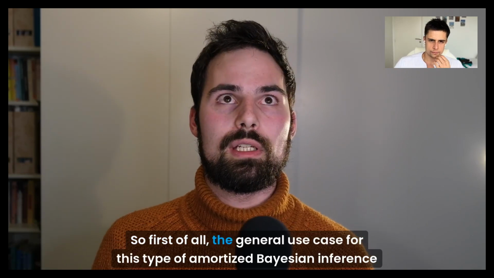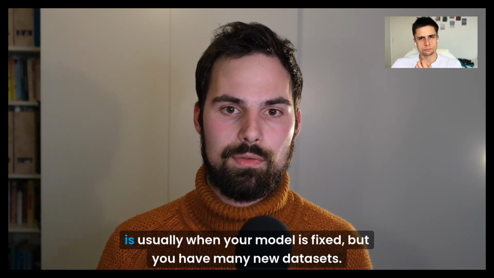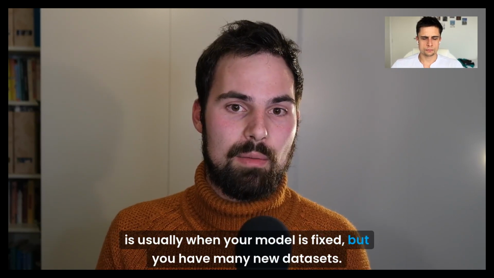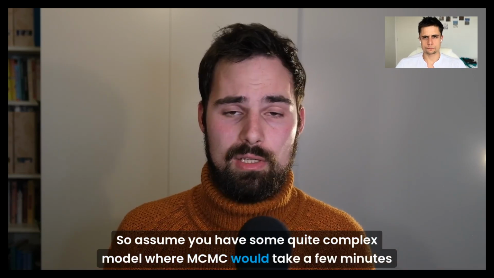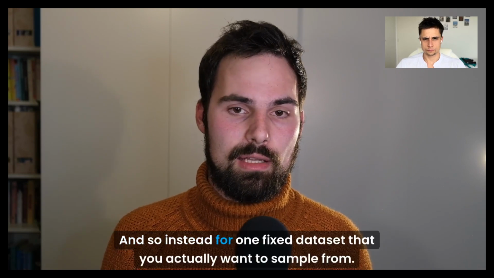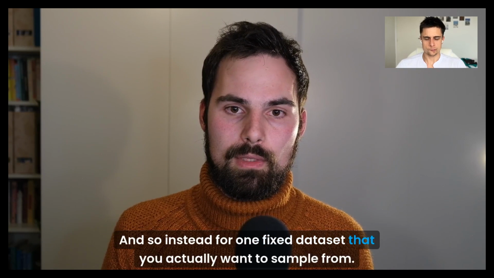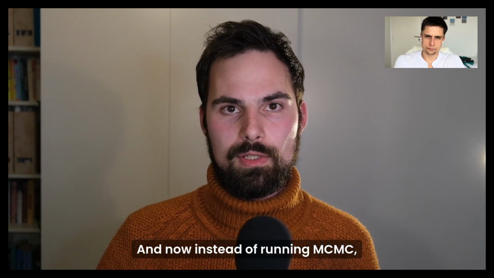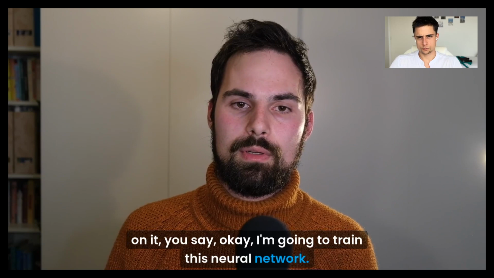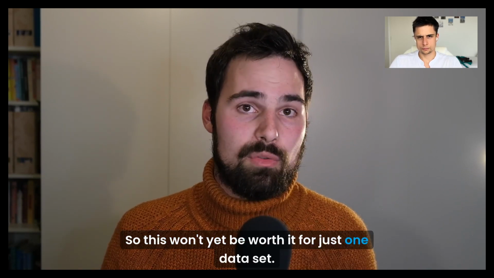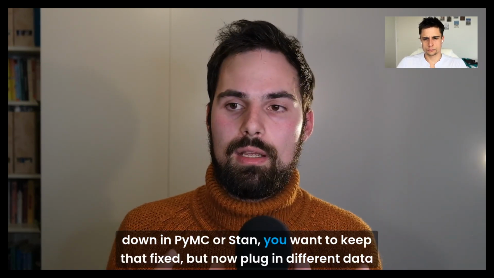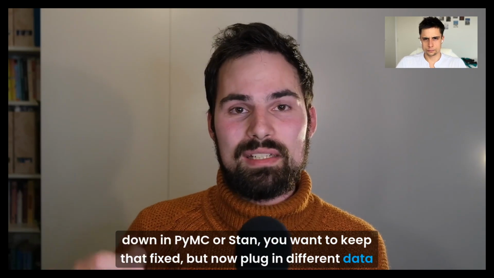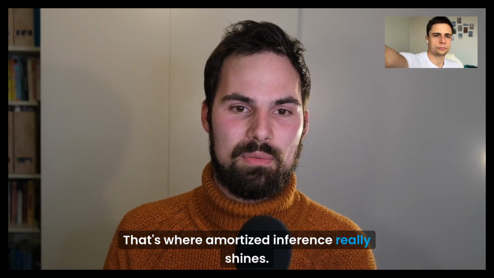Yeah. So first of all, the general use case for this type of amortized Bayesian inference is usually when your model is fixed, but you have many new data sets. So assume you have some quite complex model where MCMC would take a few minutes to run, for one fixed data set that you actually want to sample from. And now instead of running MCMC on it, you say, okay, I'm going to train this neural network. So this won't yet be worth it for just one data set. Now the cool thing is, if you want to keep your actual model, so whatever you write down in PyMC or Stan, fixed, but now plug in different data sets, that's where amortized inference really shines.